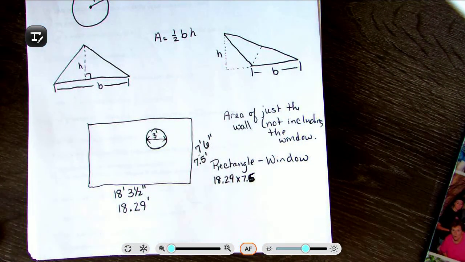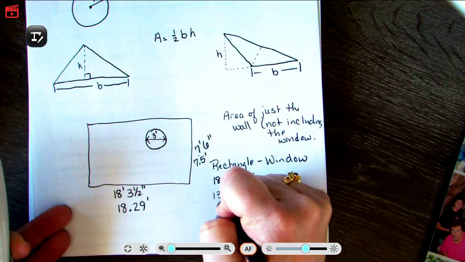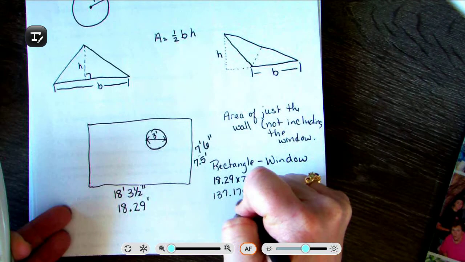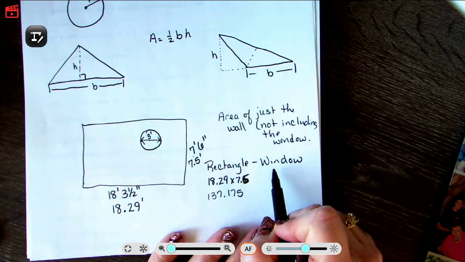18.29 and multiply by 7.5. And I come up with 137.175. Okay, now we need to get rid of the window.